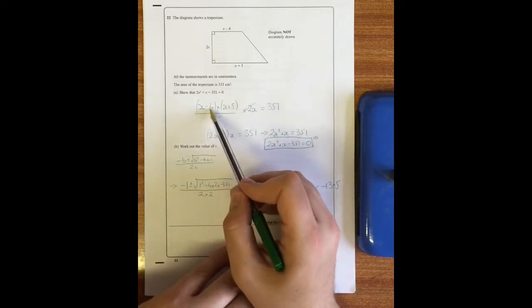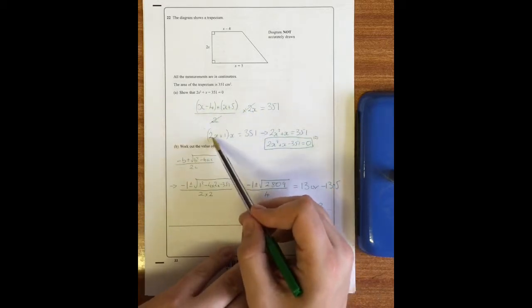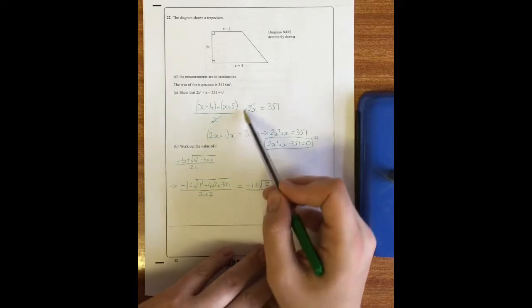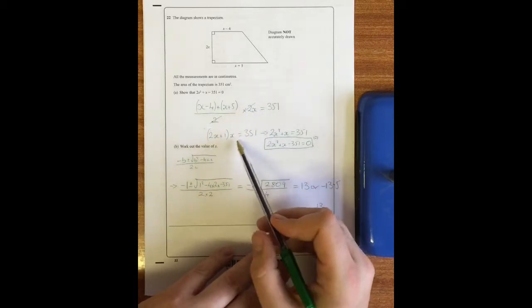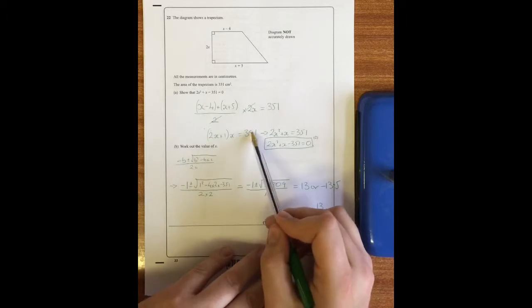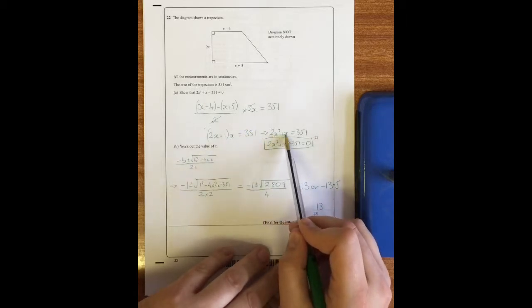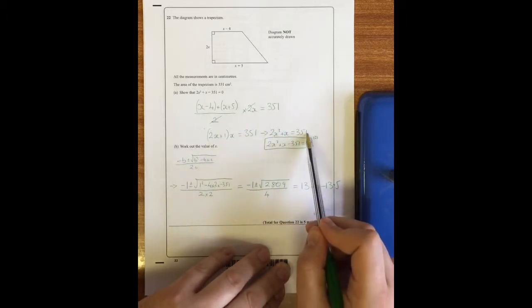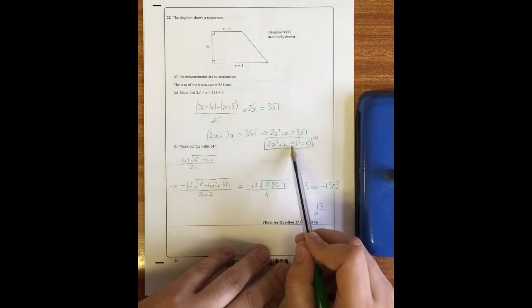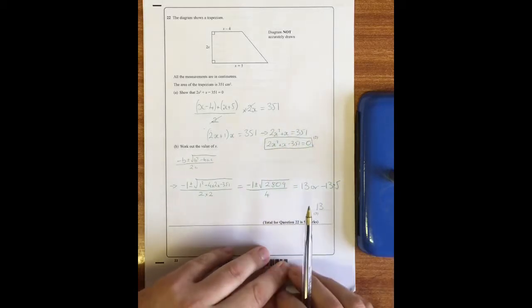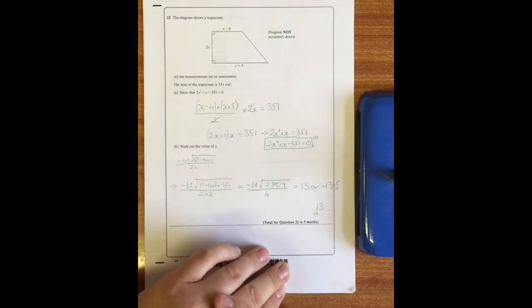So you'll see that we'll get x minus 4 plus x plus 5. Simplified together gives us 2x plus 1 and just multiply that by x, and that's equal to 351. That will give us 2x squared plus x equals 351. If we take that on the other side, we get 2x squared plus x minus 351 equals 0, which is what we've been asked to show.